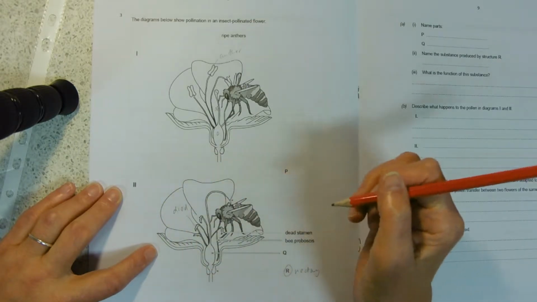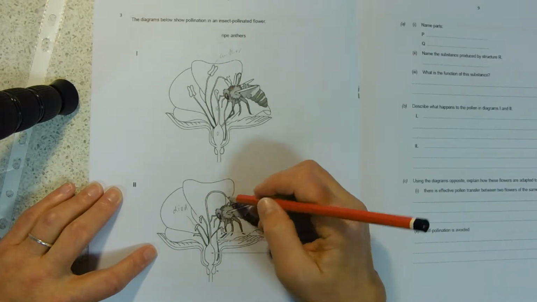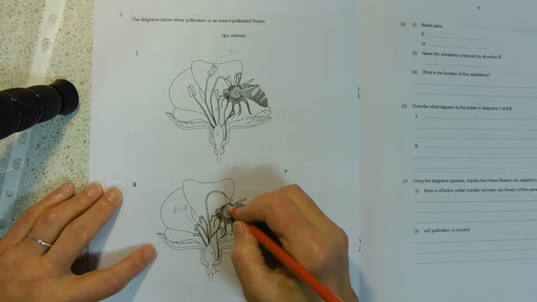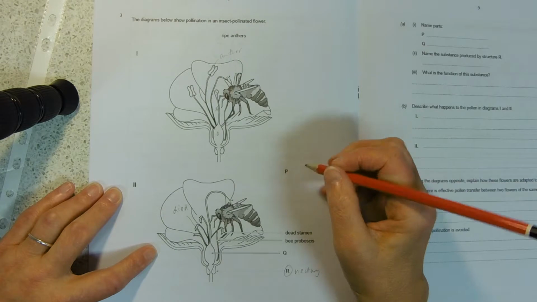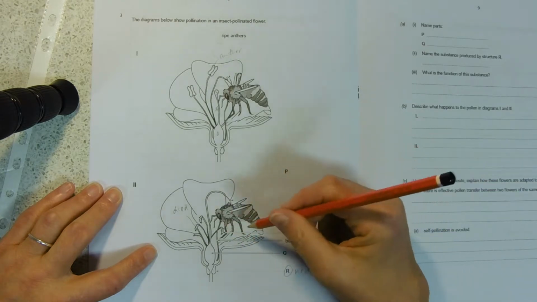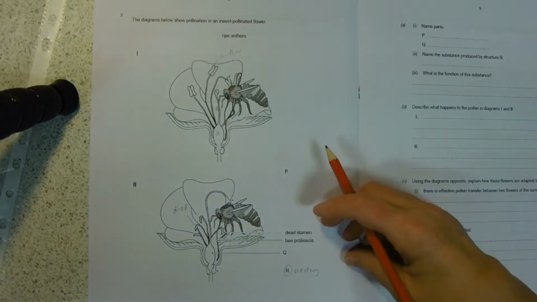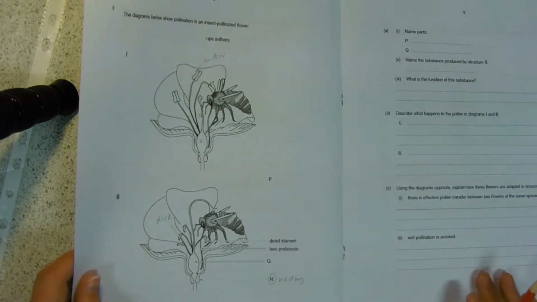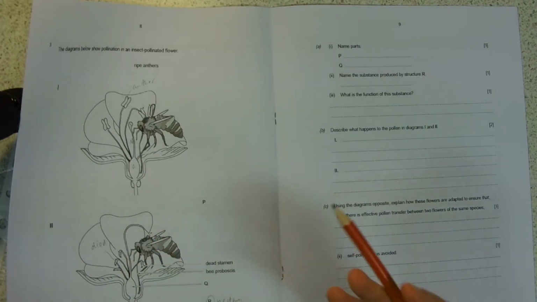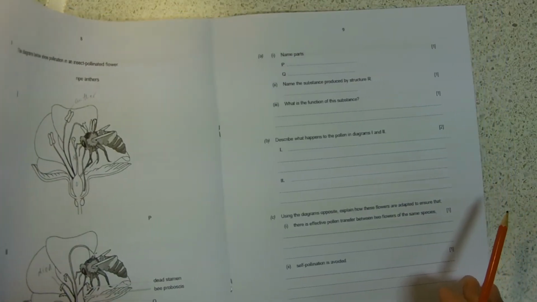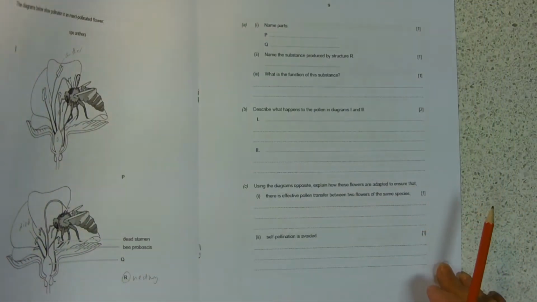dead, done their job. And this one has got the ovary, style, and the stigma hitting the bee, so this is picking up pollen. And we've got a dead stamen. Oh, it's labelled as a dead stamen, and the bee's tongue. How nice. So let's have a look at the questions then. So I'm already thinking if these anthers die before the stigma picks up pollen, well, that's a great mechanism for ensuring cross-pollination.